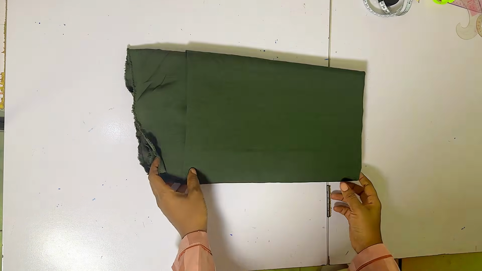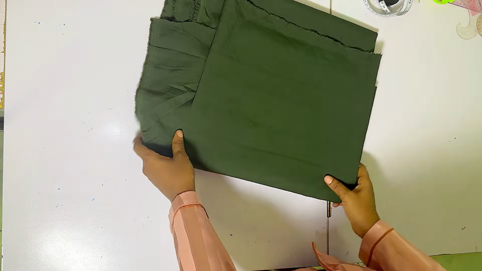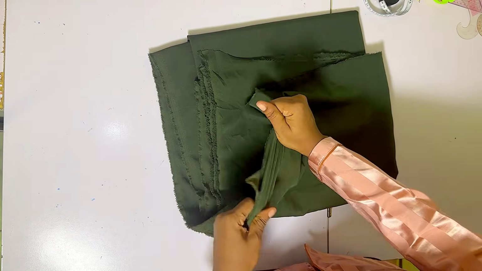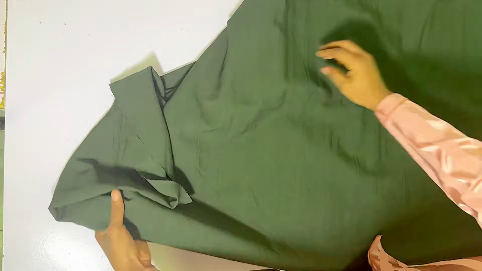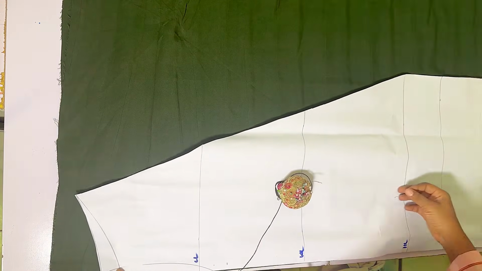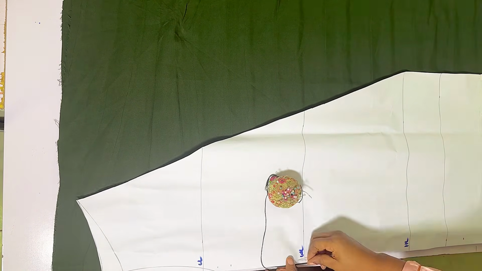For this dress, I'll be using, I don't know what this fabric is called, but I'll be using this fabric because I like the color, and this is so stretchy. I just like how it feels. This feels like crepe. I think you can use a crepe fabric for this outfit as well. It would work perfectly for this dress. Okay, so I have it in 3 yards, and I'm just going to transfer my pattern paper to the fabric.